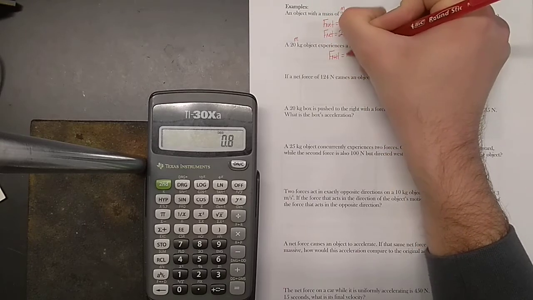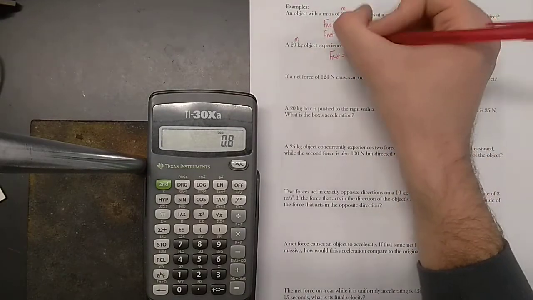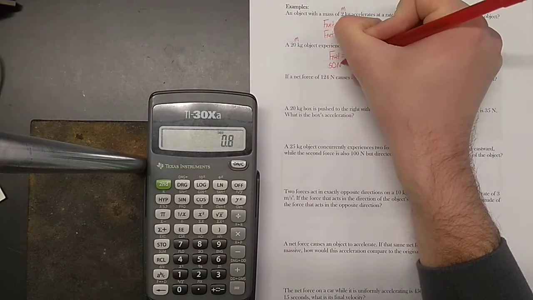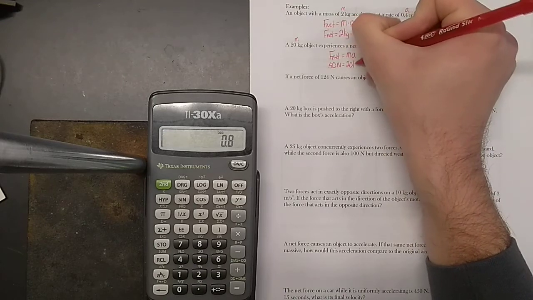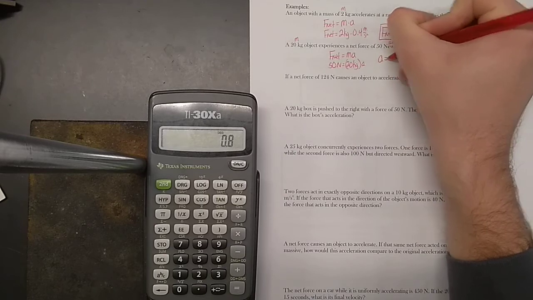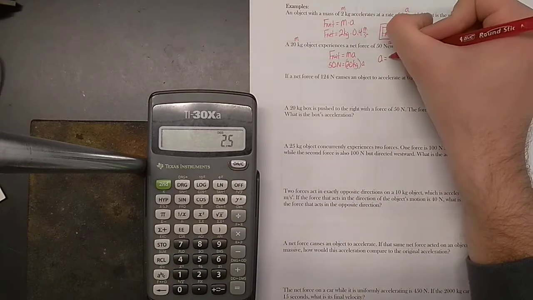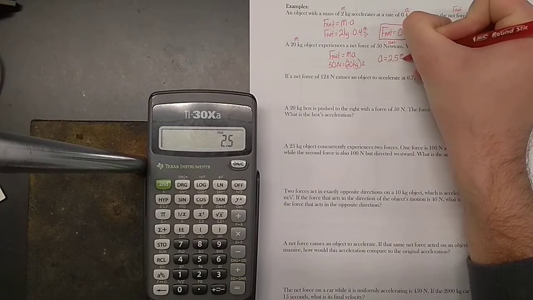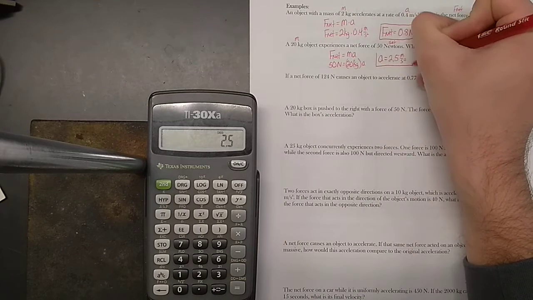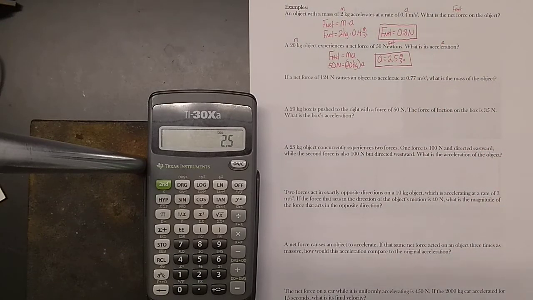Now, I'm going to keep using this. You could use one of the rearrangements that directly solves for a, but I'm going to do this. The net force is 50 newtons. The mass is 20 kilograms, and we're looking for a. We divide both sides by 20. 50 divided by 20 is 2.5 meters per second squared. Based on that net force and that mass, we can solve for the acceleration. Okay, very simple.